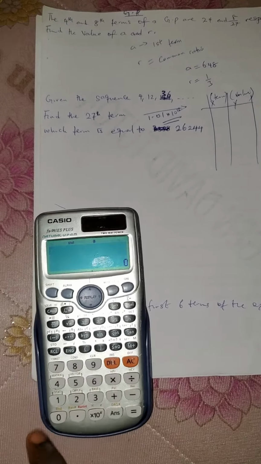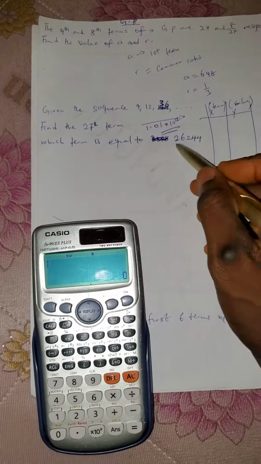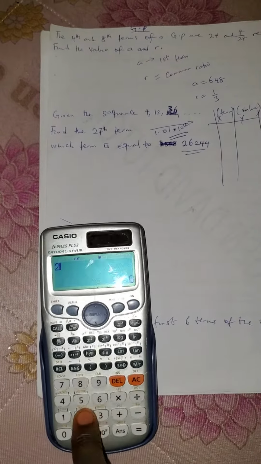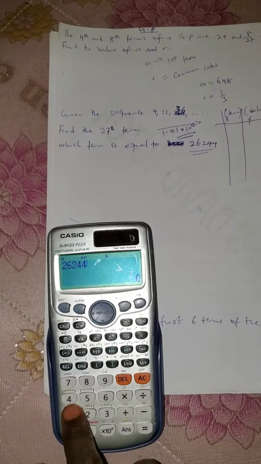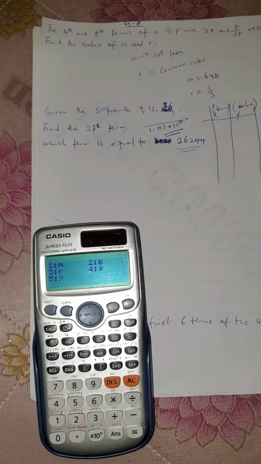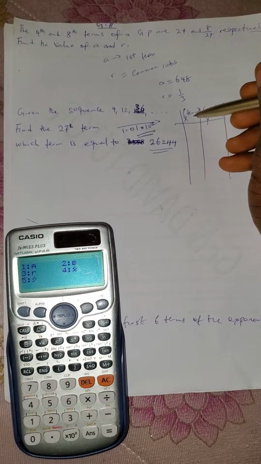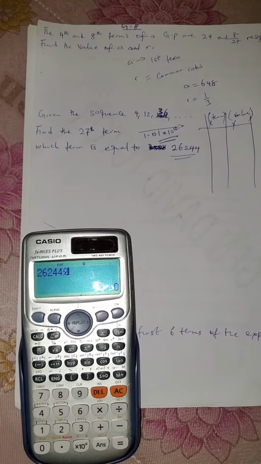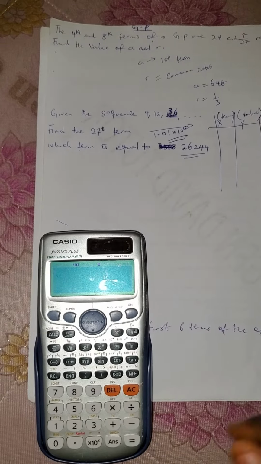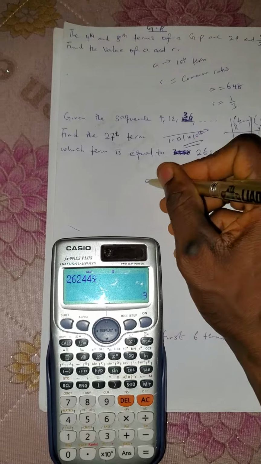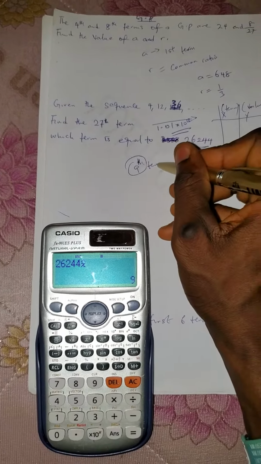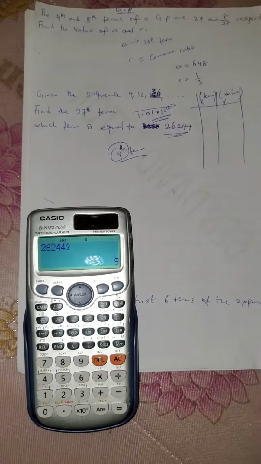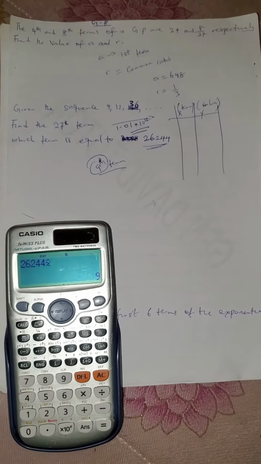Now press this. Another question says, which term will be equal to this one? So just press that value, which is 26244. Now you press shift, go to reg. Don't forget, this time around we are looking for the term, and term is what? X. So we press x bar, which is 4. Then press equals to. So that means the term that will be equal to this one is the ninth term. So that's how to solve the GP.